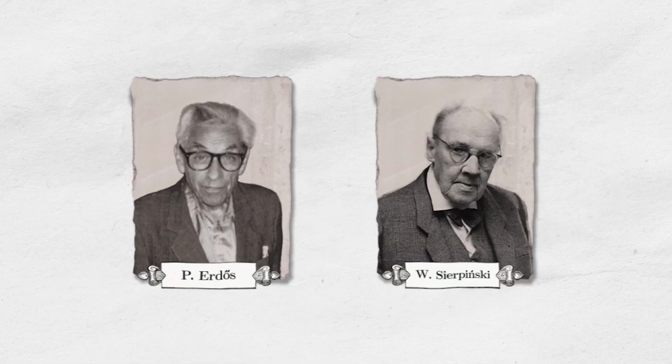As it turned out, Srinivasan initiated a bunch of great research in number theory that aroused the interest of some great minds like Erdős or Sierpiński. Let's try to follow the steps of these mathematicians and start to investigate practical numbers.